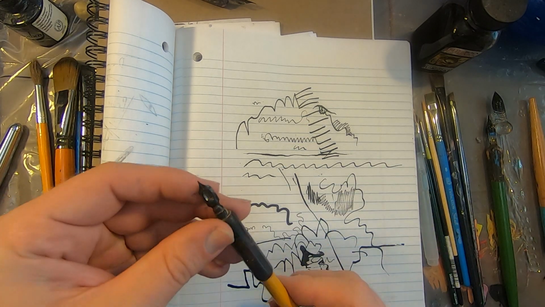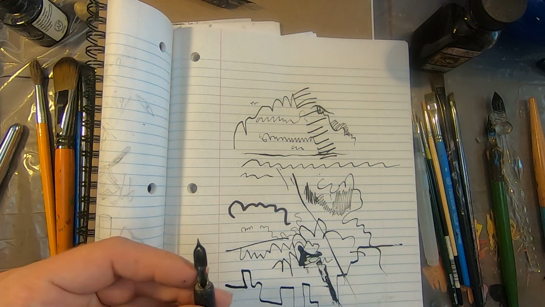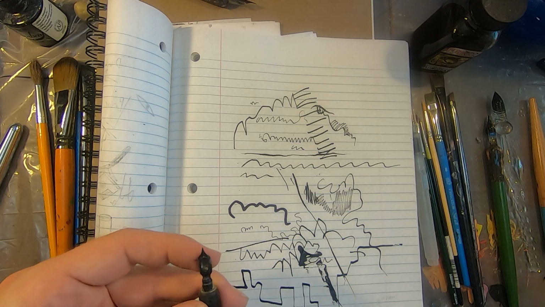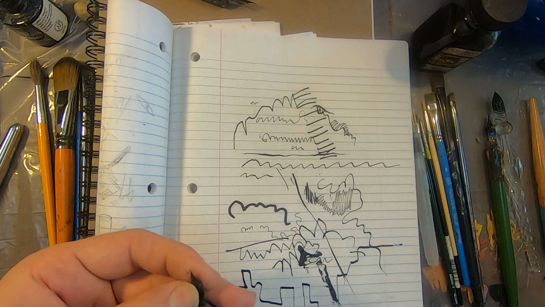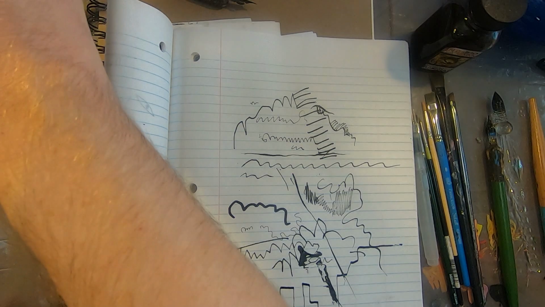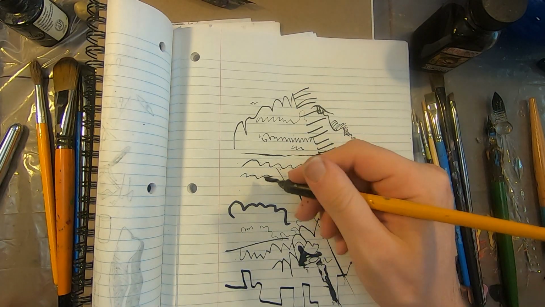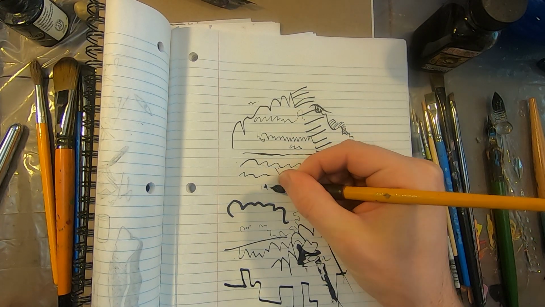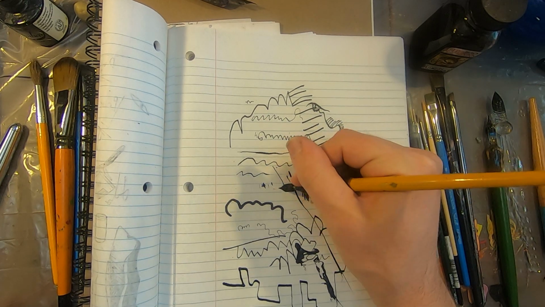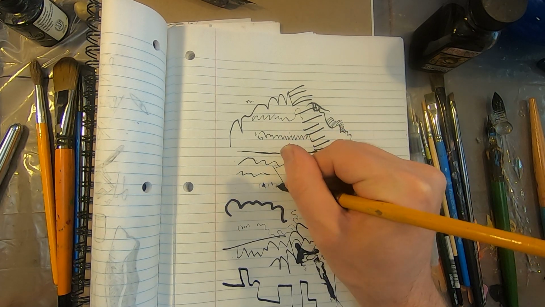And here's another different type of nib. This one's pretty old, but it's got a very, very fine tip on it as well. So all these pens are going to act a little bit differently.